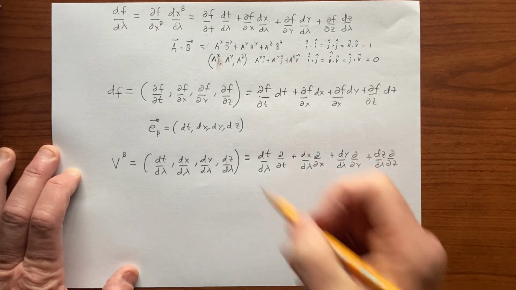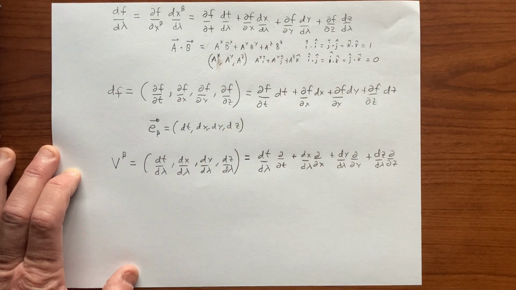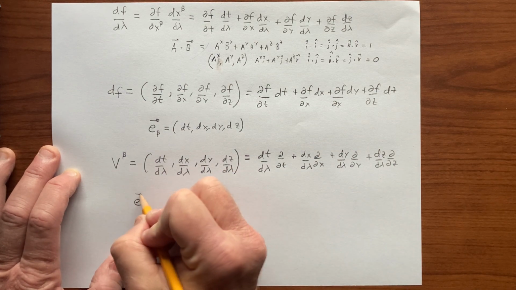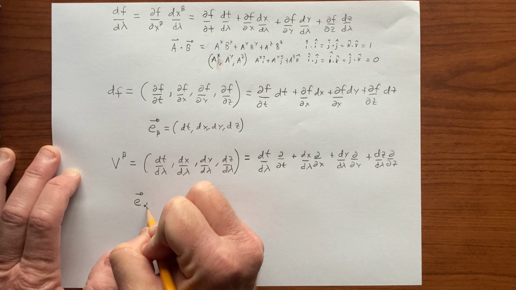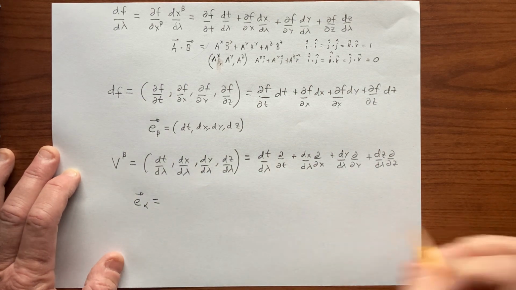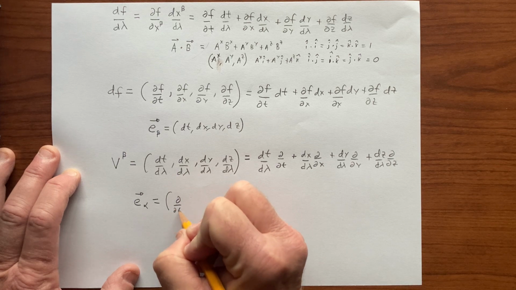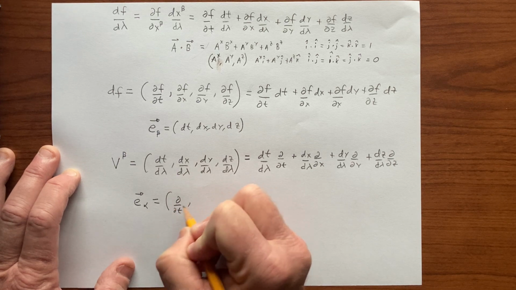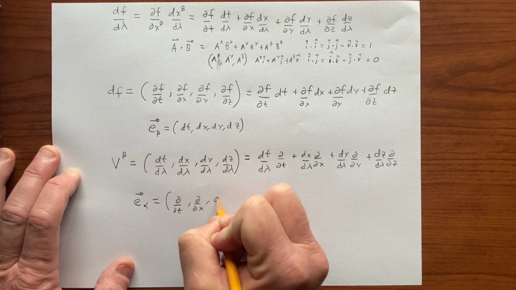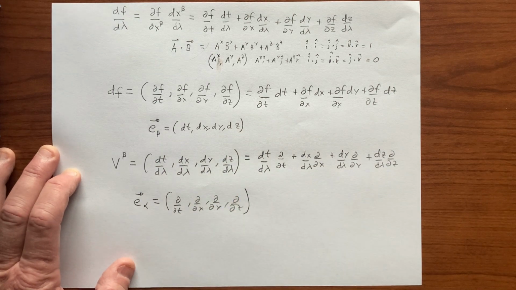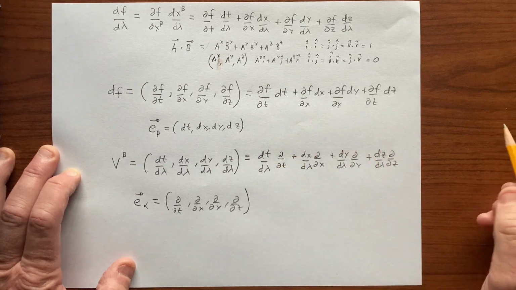And by the same token, we can motivate the existence of a basis made up from the coordinates as operators: d by dt, d by dx, d by dy, and d by dz at each point, and that serves as the basis.